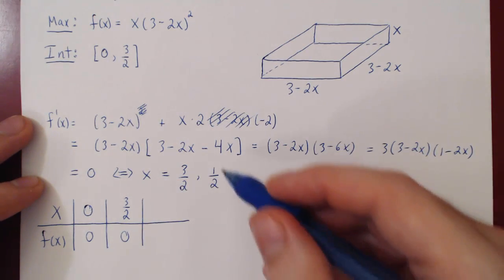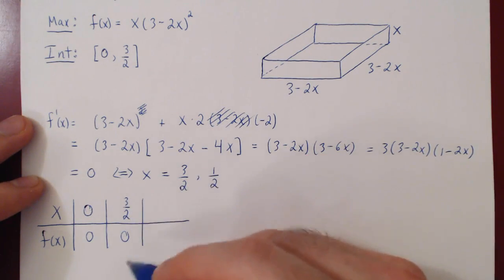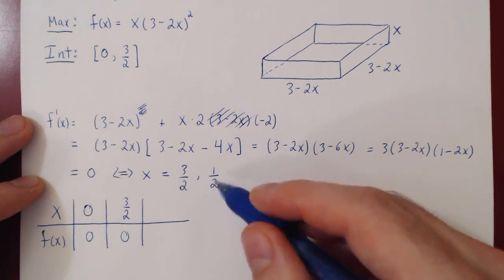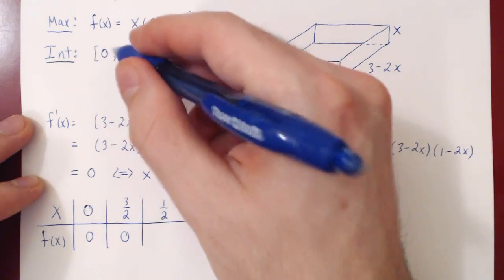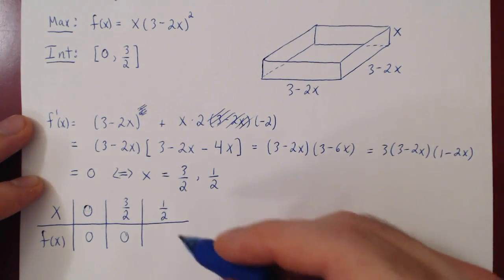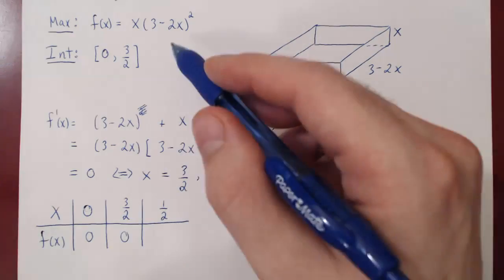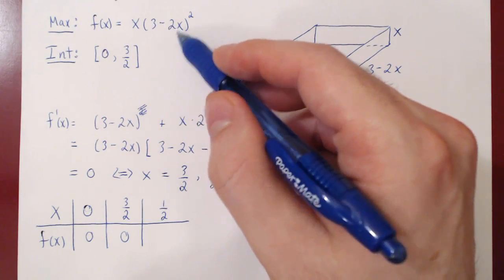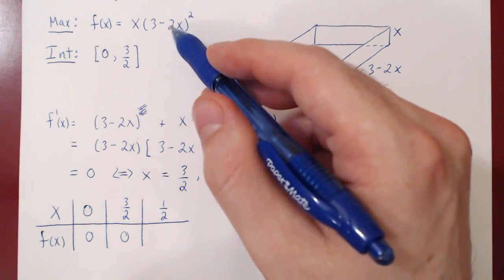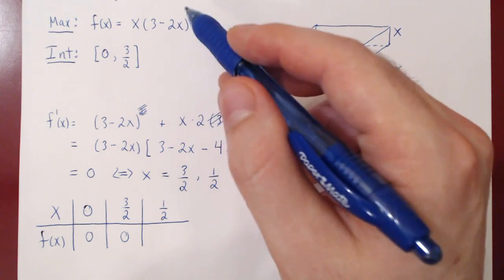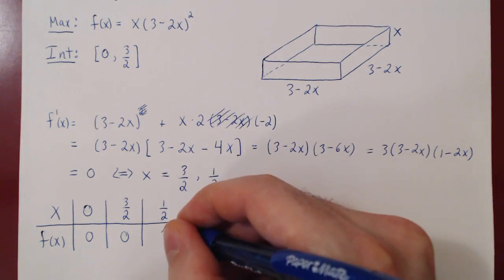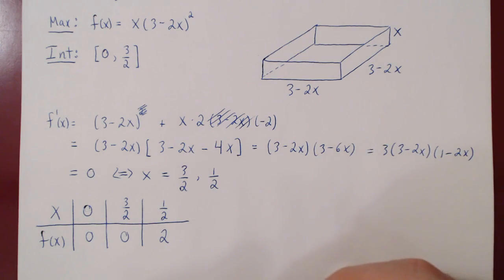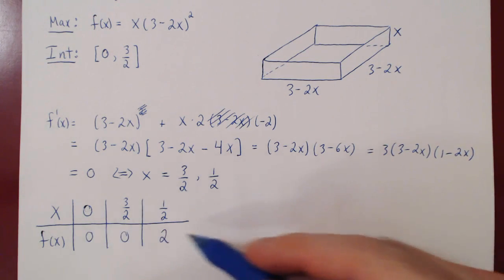And finally, 3/2 is already in our table. What if x is 1/2? Now a critical point inside of our interval. Well, what is f of 1/2? Let's see. 1/2 times 2 is 1. 3 minus 1 is 2. 2 squared is 4. 4 times 1/2 is 2. And so the value for the volume is 2. And now we have a complete table, right?